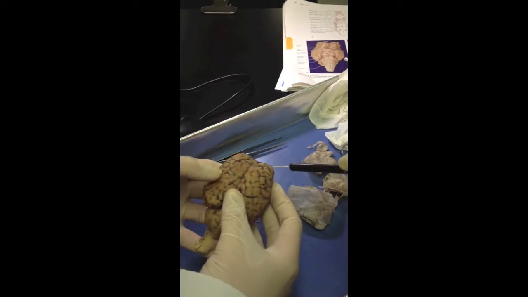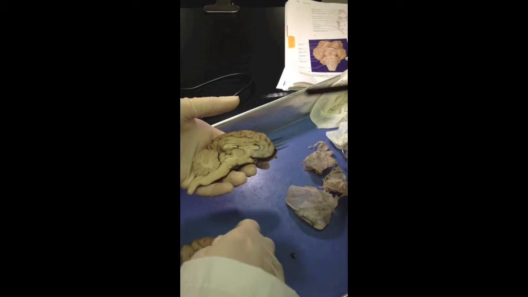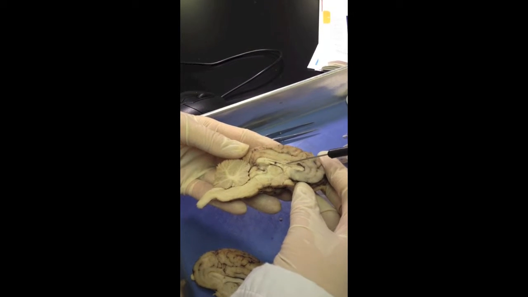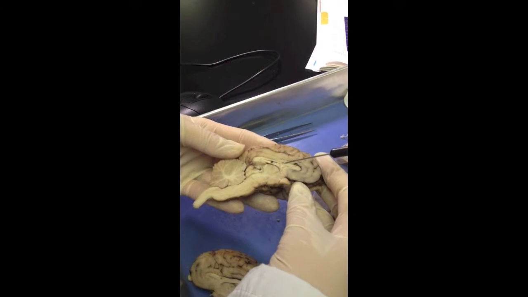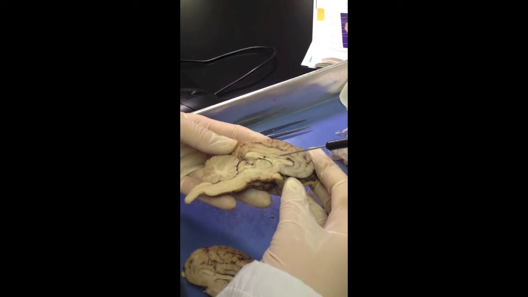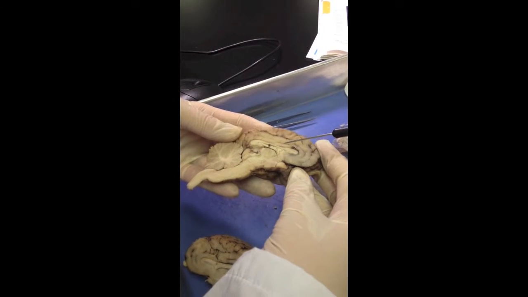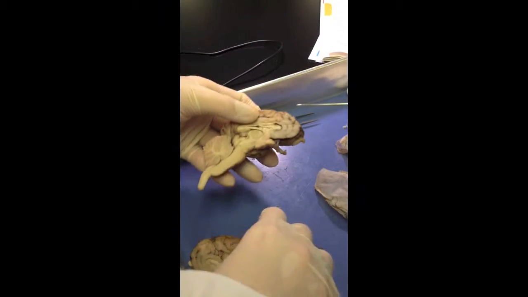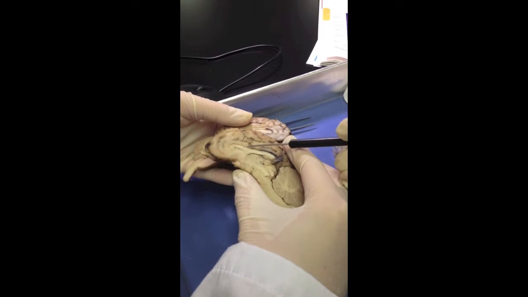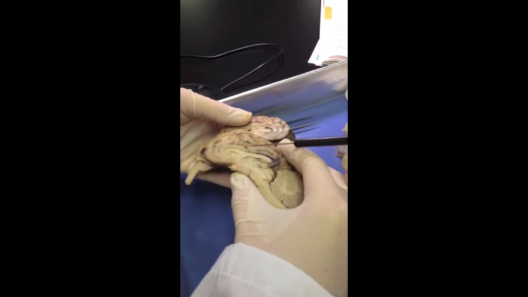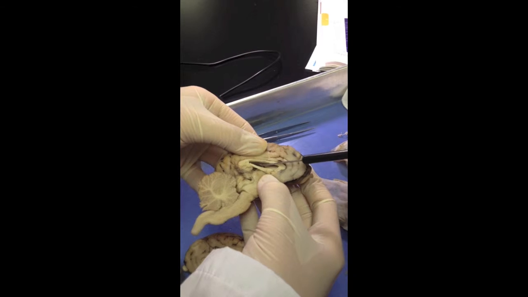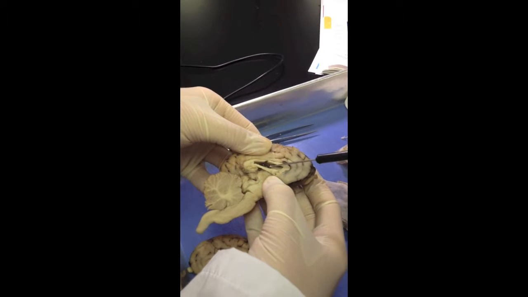Then if you open it up, the corpus callosum is this area right here. The fornix is the triangle. The septum pellucidum is the membrane. Can you get the other brain to show that? That covers the lateral ventricle. And in there is the choroid plexus, that dark structure right there, that produces the cerebrospinal fluid.